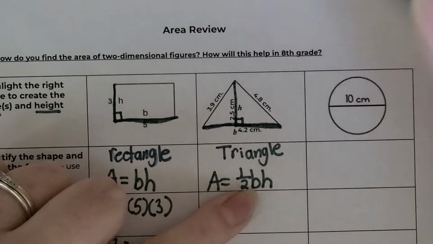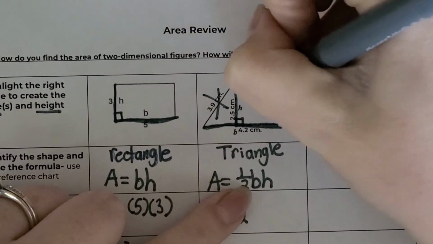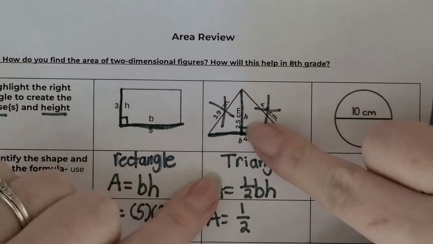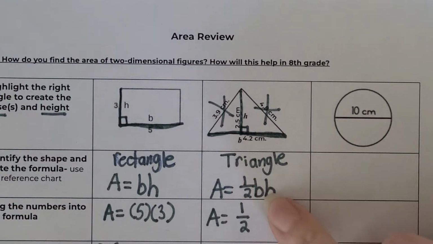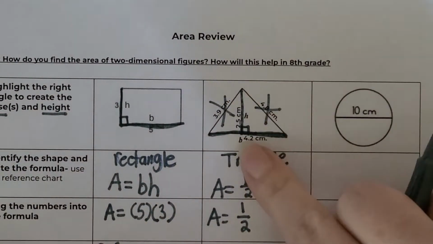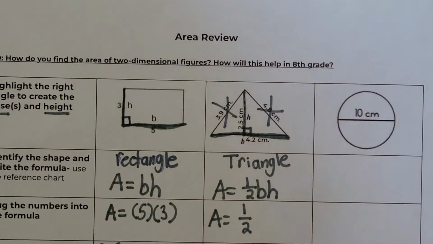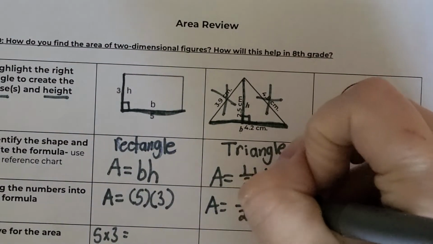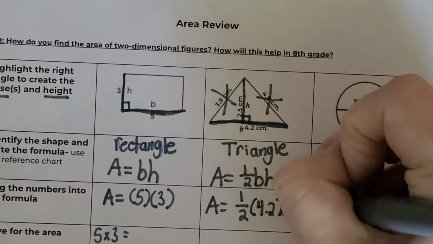Okay, for my area, I need base and height. These two numbers don't matter this time. Okay, it's always the numbers that are off of your right angle. Okay, if it says area equals, base and height, you need two numbers. There's 4 up here. These are the 2 you'll need. All right, they come off of your right angle. All right, so we're going to plug it in. My base, it says B is 4.2, and my height says 2.5.